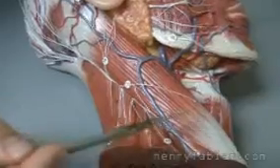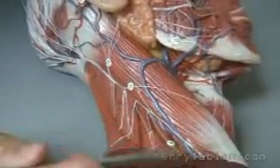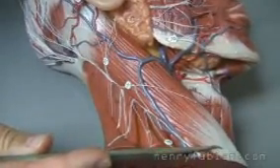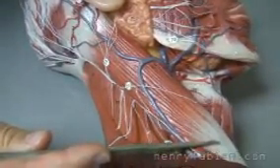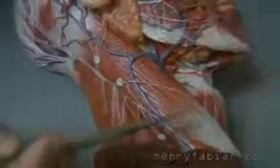So sternocleidomastoid, right? Good. Excellent. This one helps to tilt the neck from side to side, or I should say maybe tilt the head from side to side, because your head is on your neck, clearly. And so it's flexion, if you will, of the head.